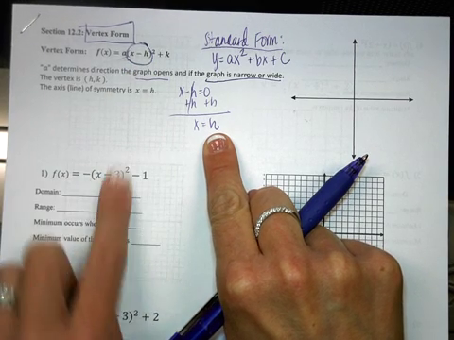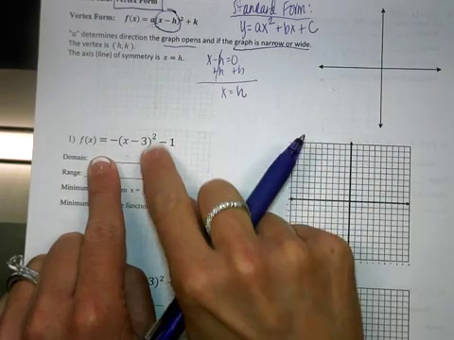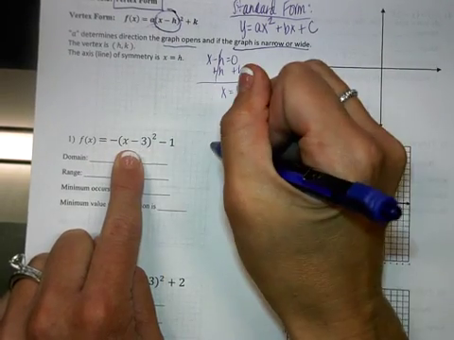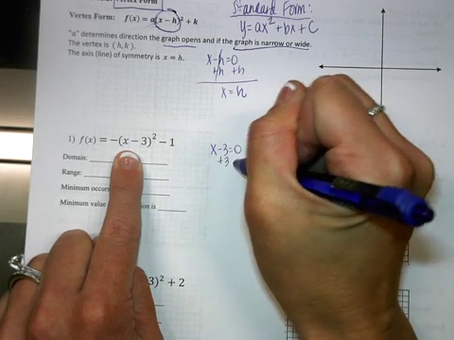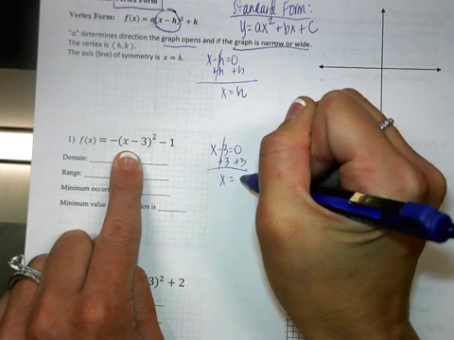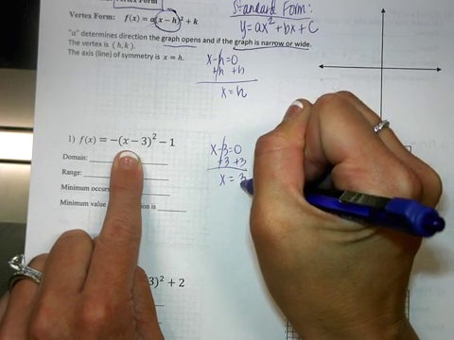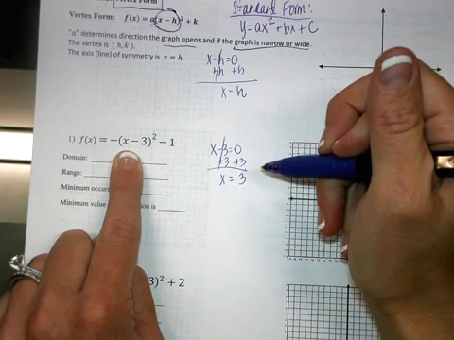So if I'm looking at this first example, if you take this parenthesis and set it equal to 0, so x minus 3 equals 0, you add 3 to both sides, it is telling you that x equals 3.